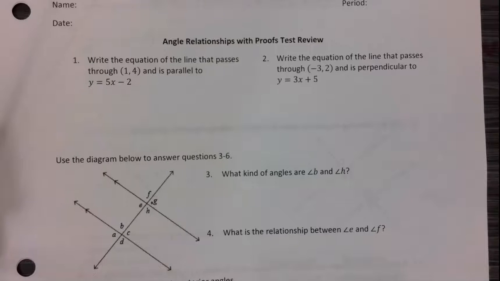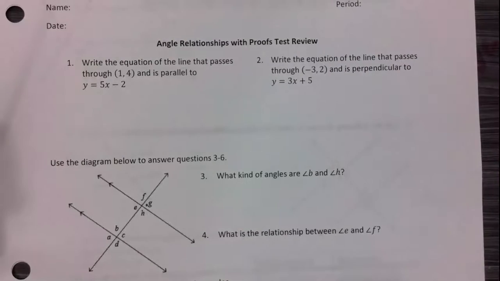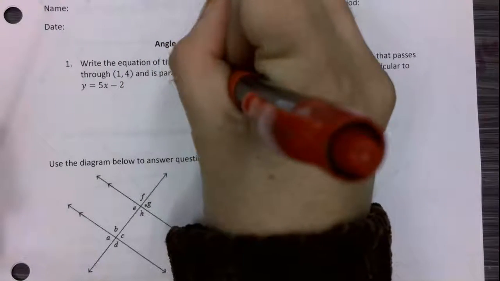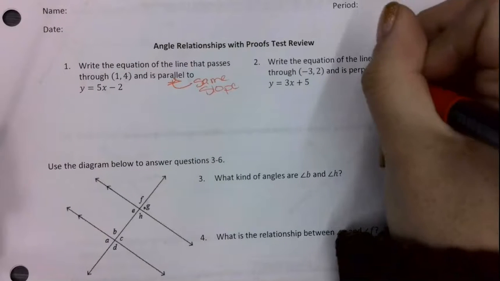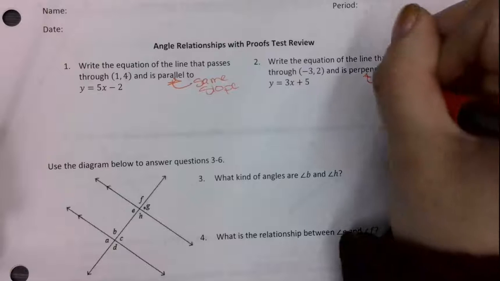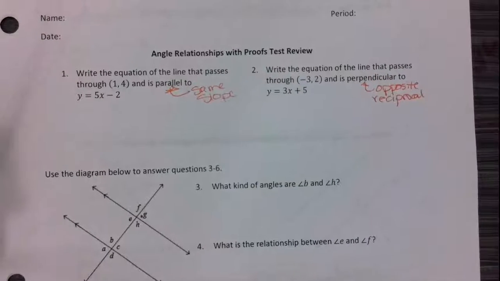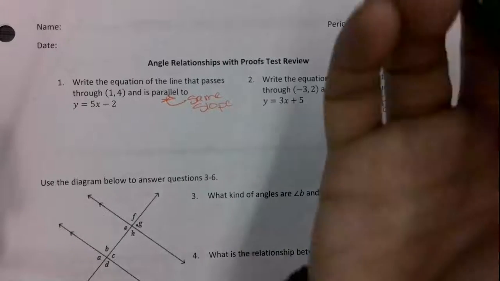So on numbers 1 and 2, I am writing equations of lines, and the first one is parallel, so that means same slope. And the second one is perpendicular, so that means opposite reciprocal. Then the equation for a line, remember, is y equals mx plus b.